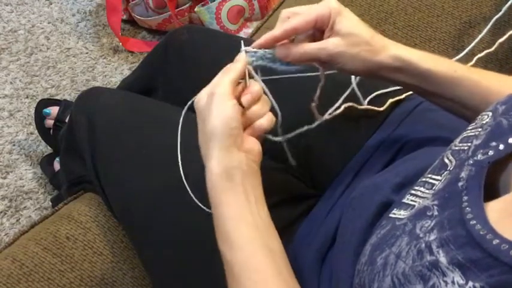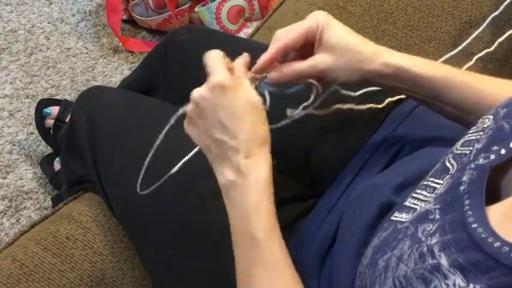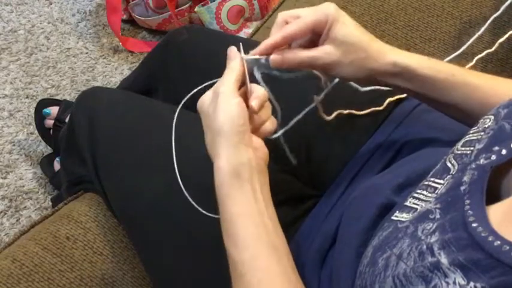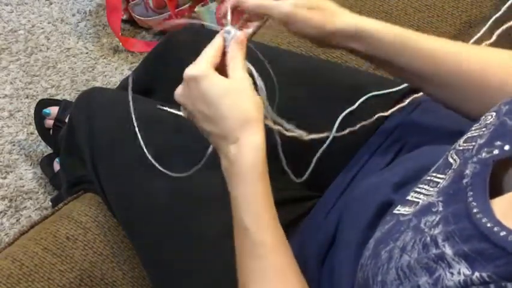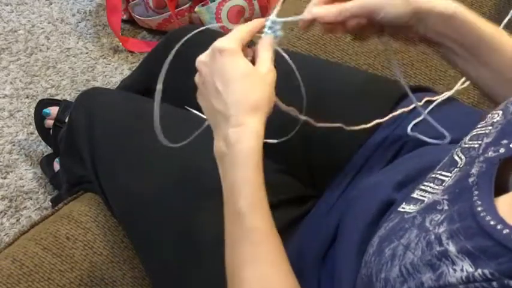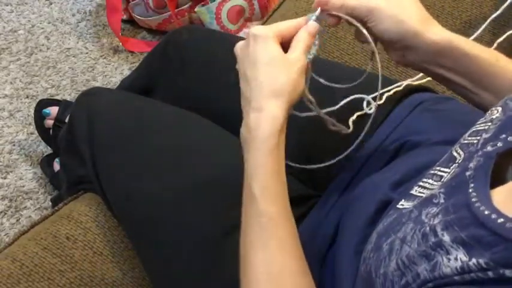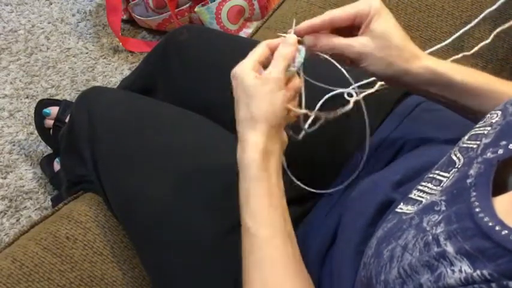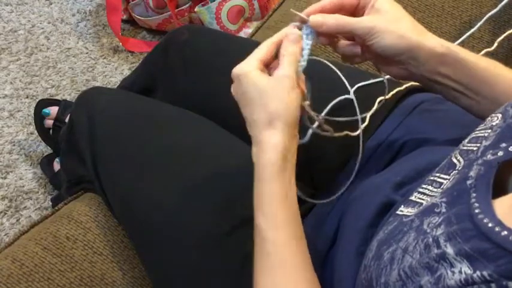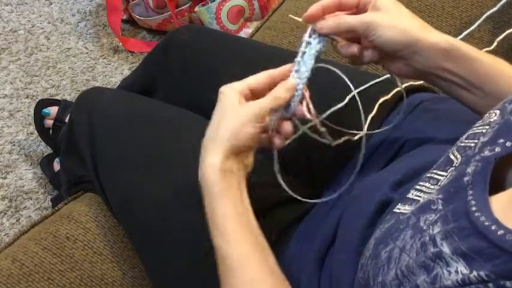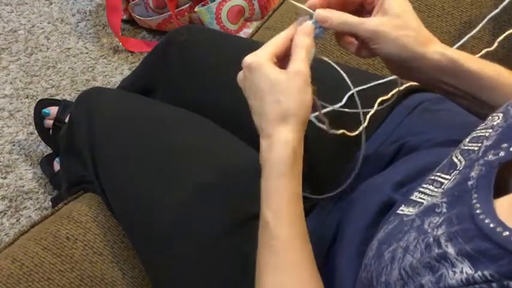And finish with my seed stitch border. Now I will turn the work and start my bobble row. So again, I'll work my seed stitch border, and I will knit until I reach my bobble stitch.